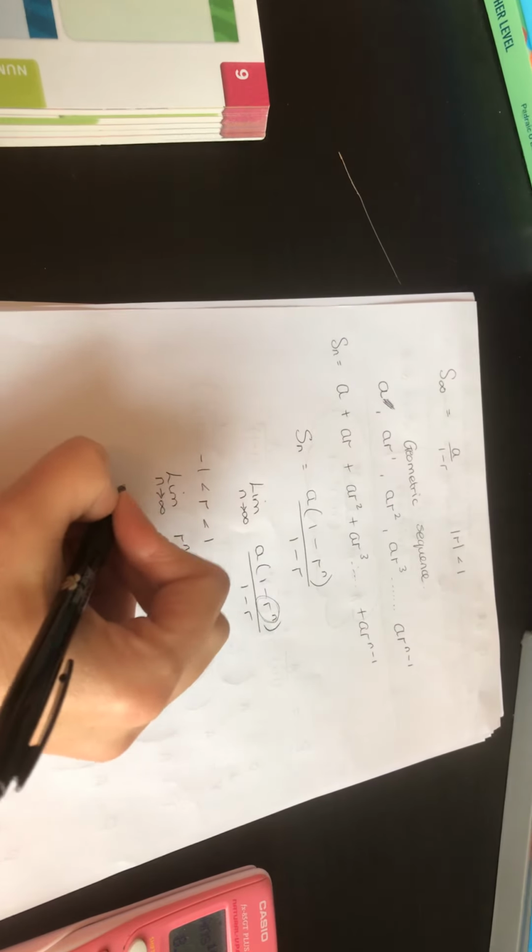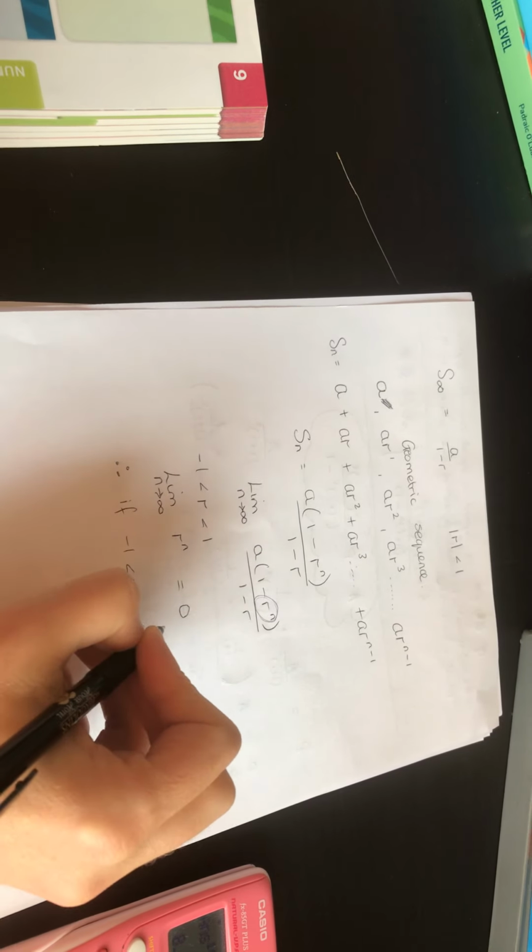Now, what does that mean? Therefore, if r is between minus 1 and 1, then as we approach infinity, the sum to infinity, what do we get?